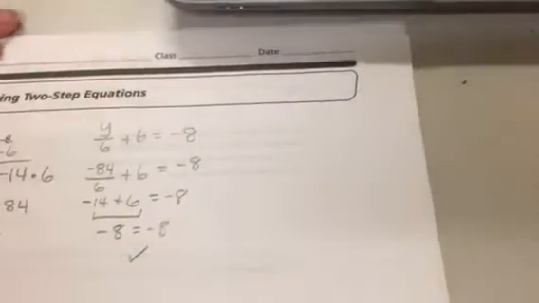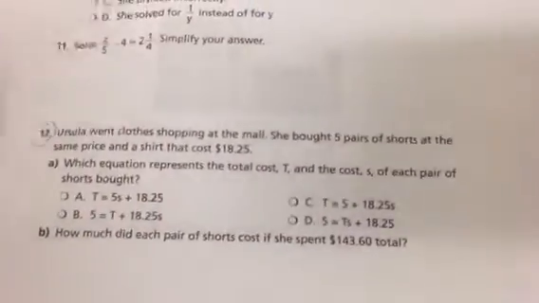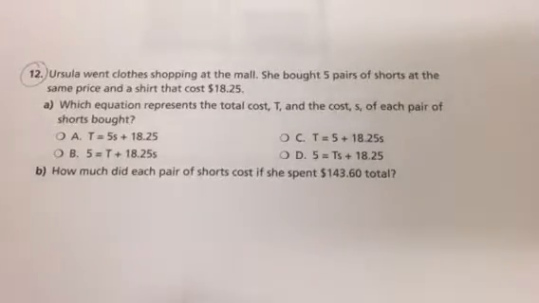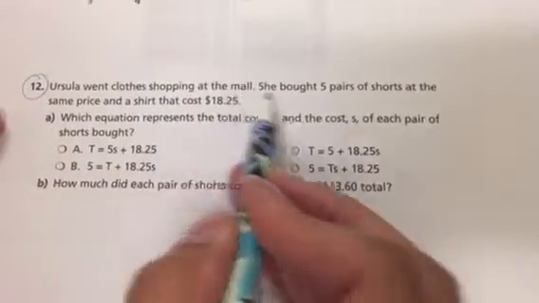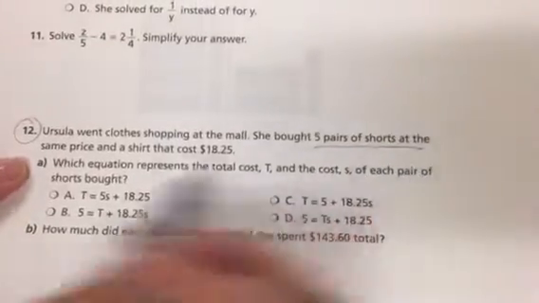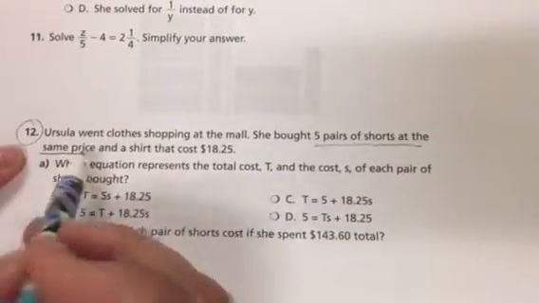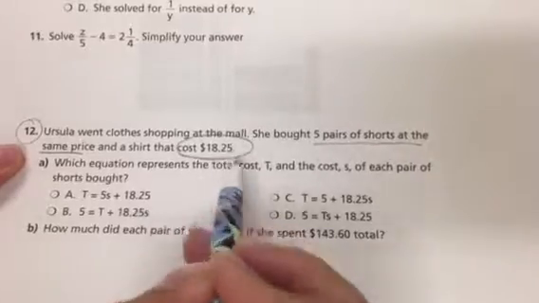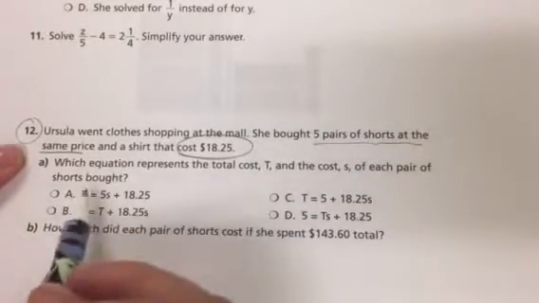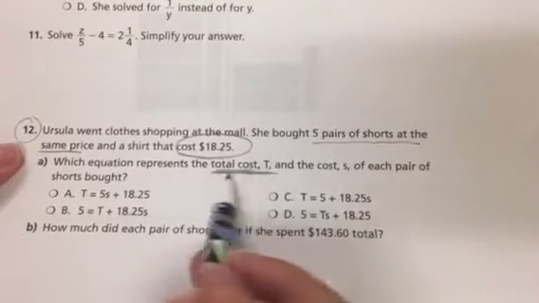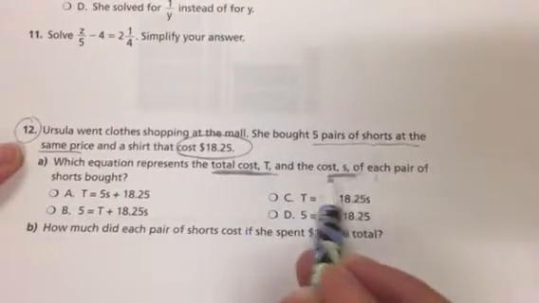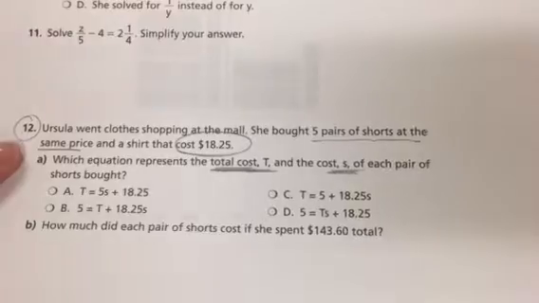All right, let's flip to the second problem we had to do, which is number 12. Number 12 has 3 different parts to it. This one says, Ursula went clothes shopping at the mall. She bought 5 pairs of shorts at the same price and a shirt that was $18.25. Which equation represents the total cost T and the cost S of each pair of shorts bought?